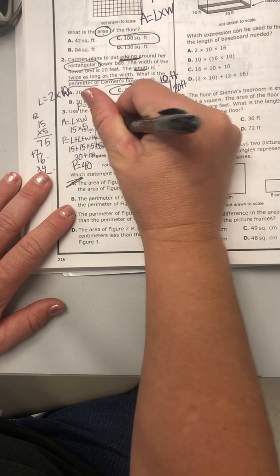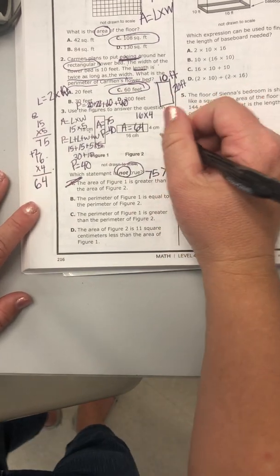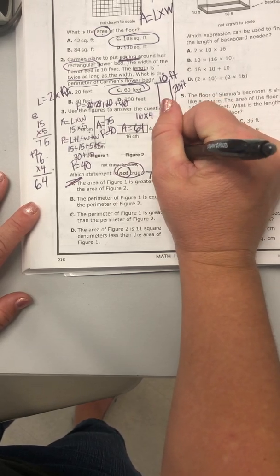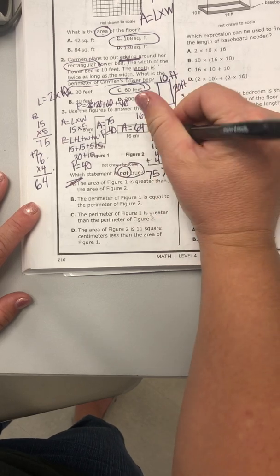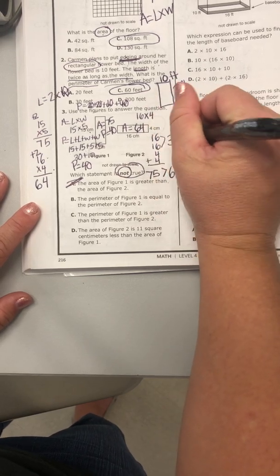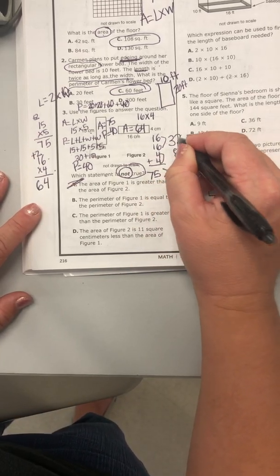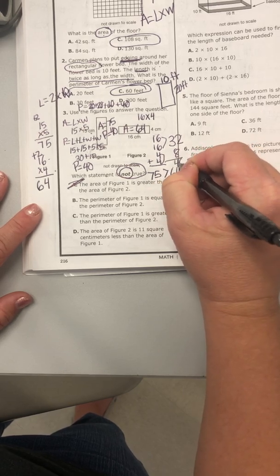P equals 40. And then we can do the same thing over here. 16 plus 16 plus 4 plus 4. Well, 16 plus 16 is 32. 4 plus 4 is 8. 32 plus 8 is 40.